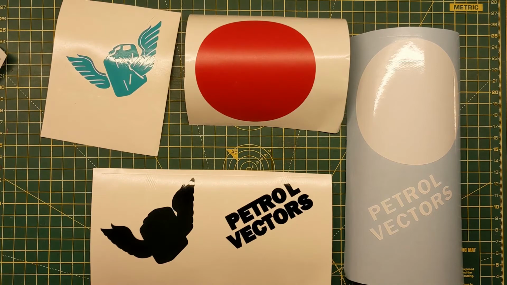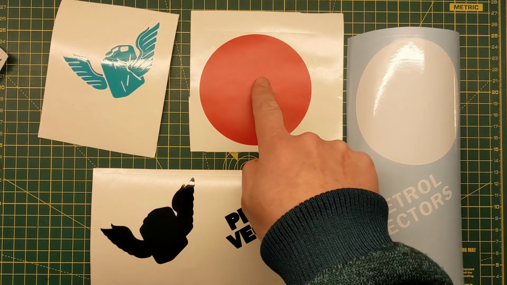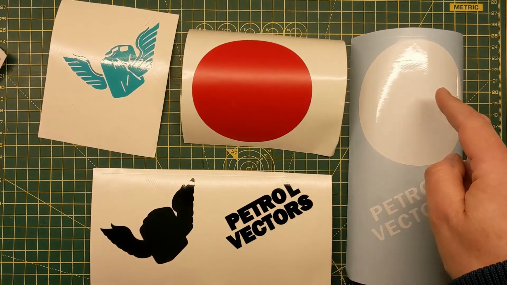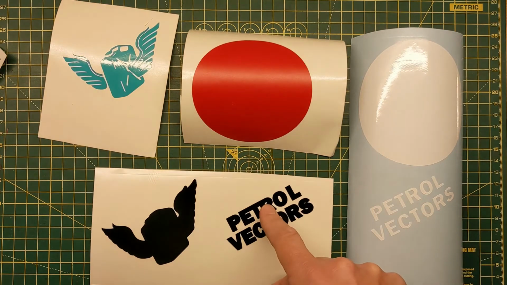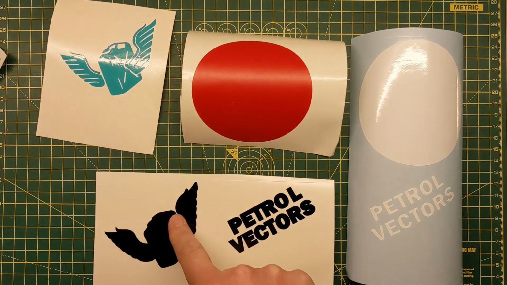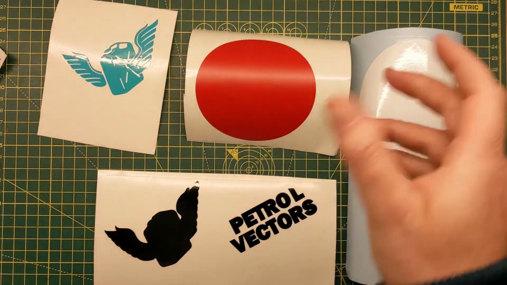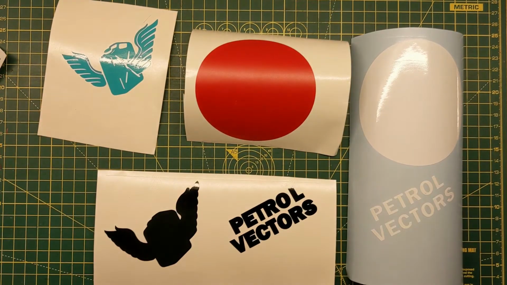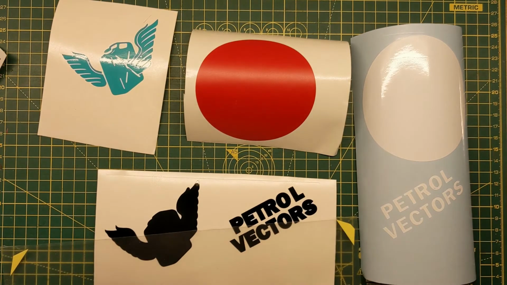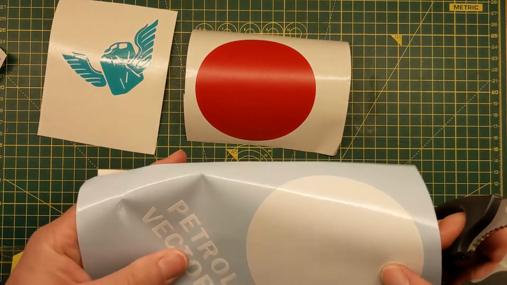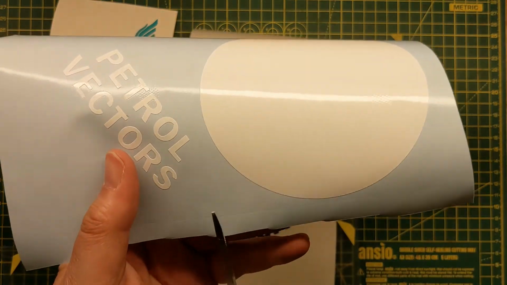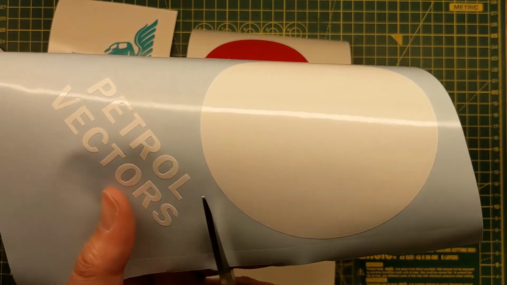So next thing is that needs to go on top of there. That needs to go on top of there. That needs to go on top of there. And then those two go on top of there, and those two. So right, let's get into it. The first thing we're going to do is cut the disc off.